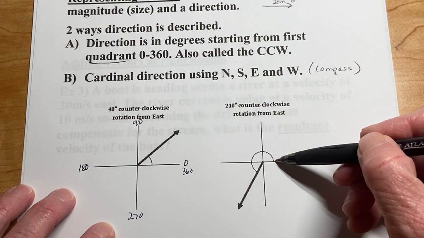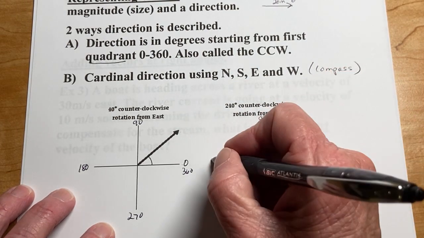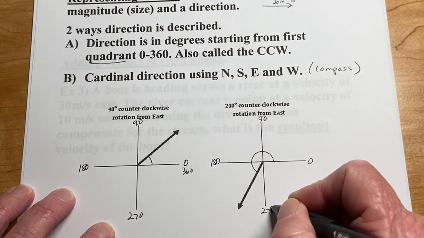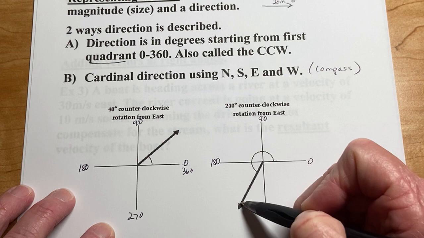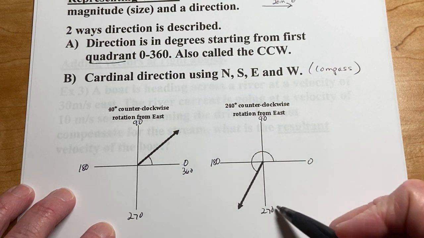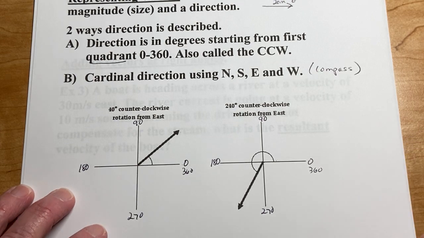This one started at 0, 90, 180, here's 270, and obviously if it's 240, it went 60 degrees more past the 180. So you have to think of this as 0 to 360. Now I'm going to change colors because we're going to do the quadrant.